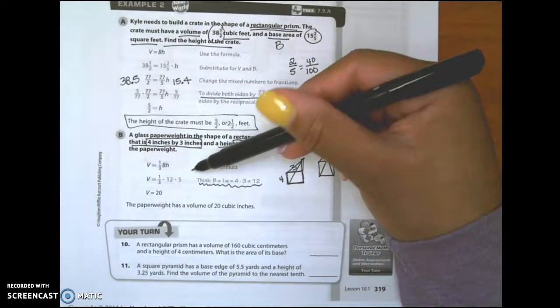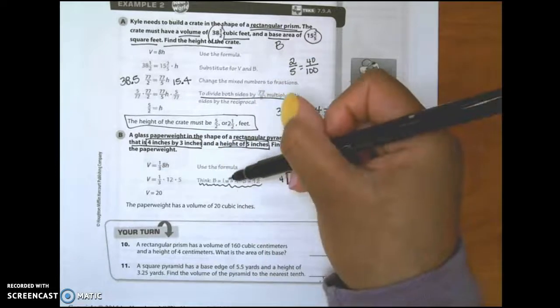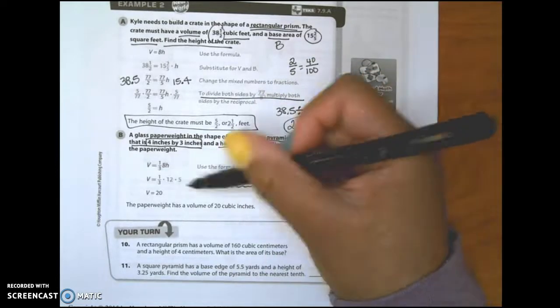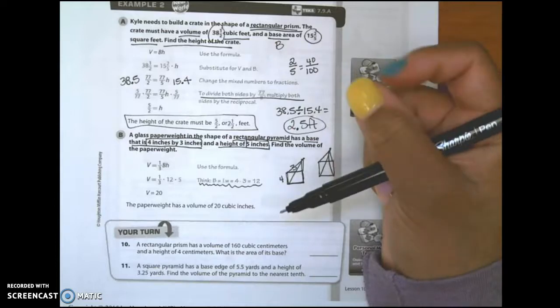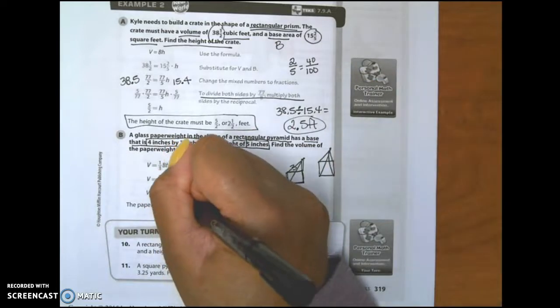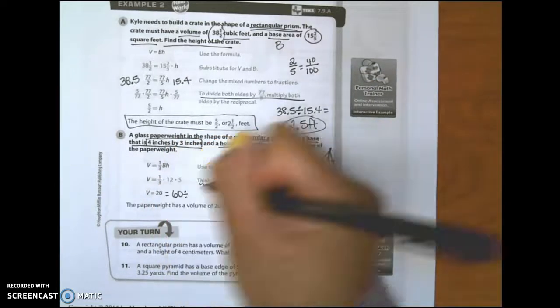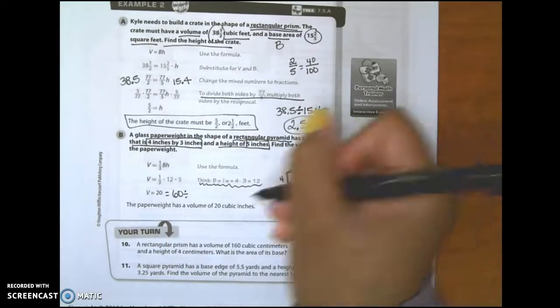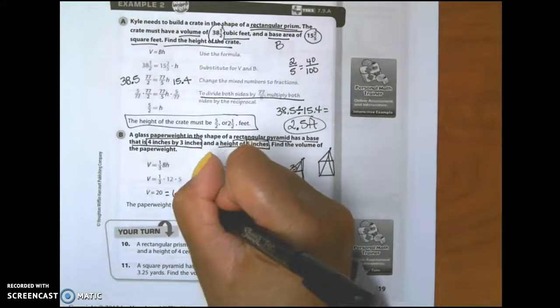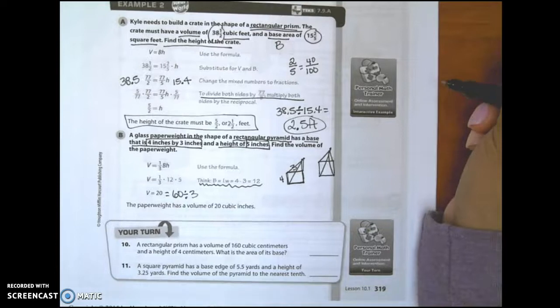So they did big B. Big B equals length times width. 4 times 3 is 12 times 5. What's 12 times 5? 60. And then they divided by 3. Good.